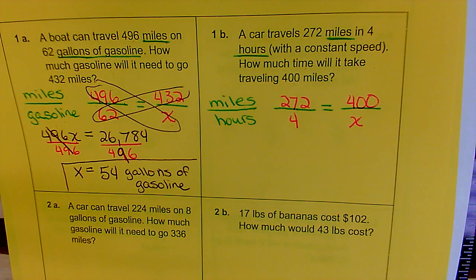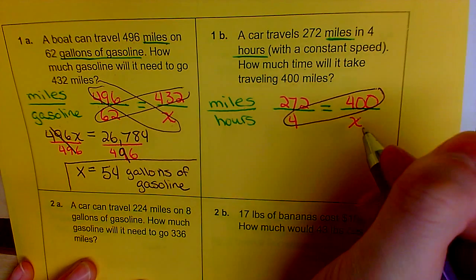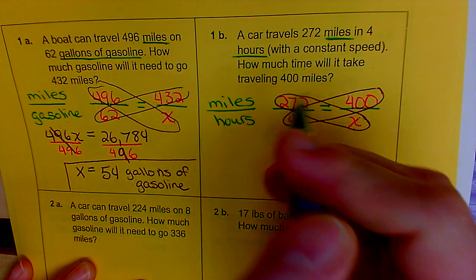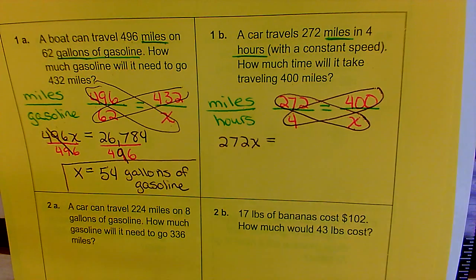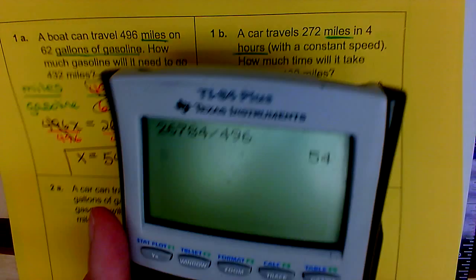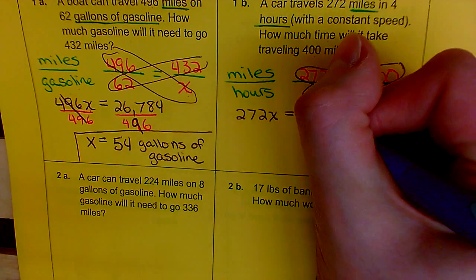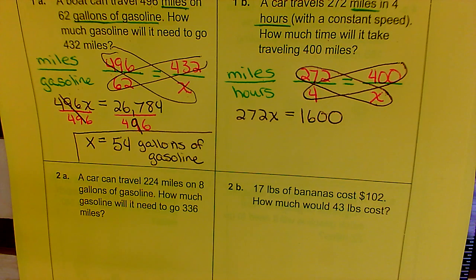Okay. From here, I'm going to do the same thing. I am going to cross multiply each one of those terms. So 272 times X is 272X. And then on the other side, I've got to multiply 4 times 400 because those are across from each other, which gives me 1,600. The next step will be to get X by itself.